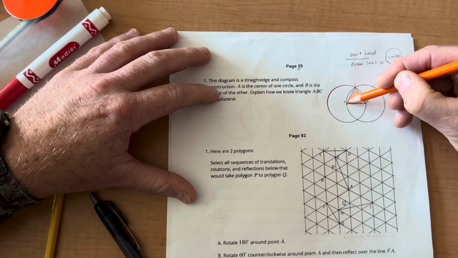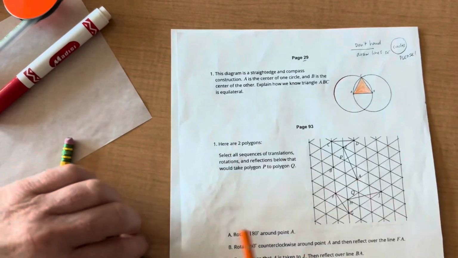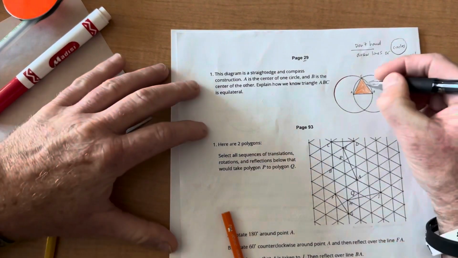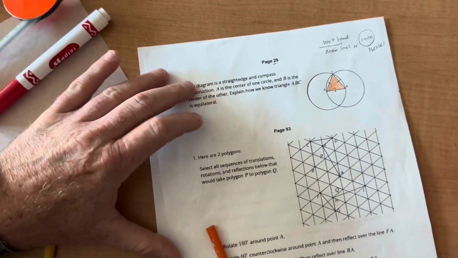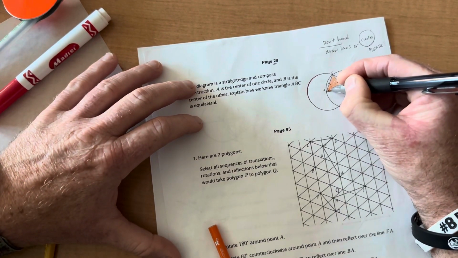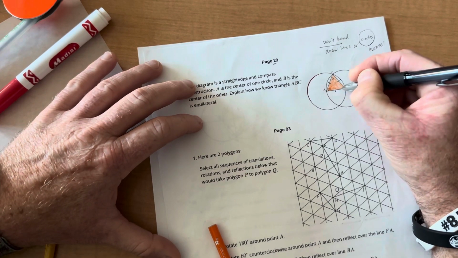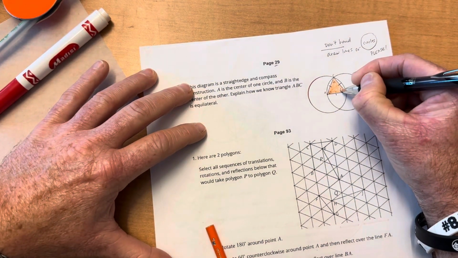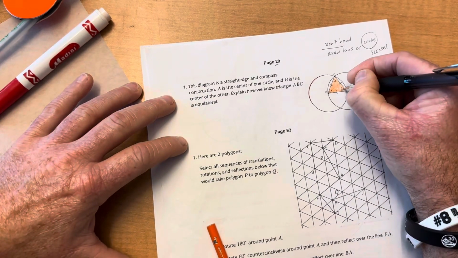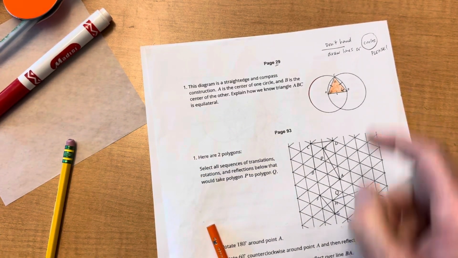But before I do that, I want to show you one thing. So an equilateral triangle, all sides have the same length. All the angles are 60. So how do we know that this is in fact an equilateral triangle?